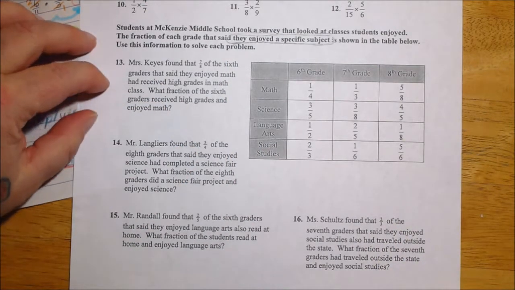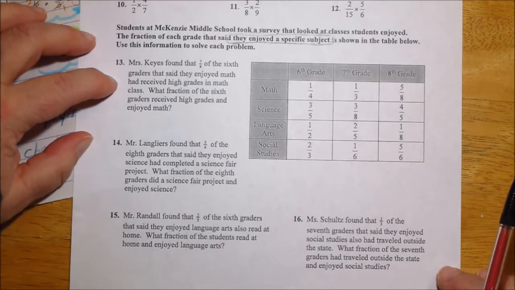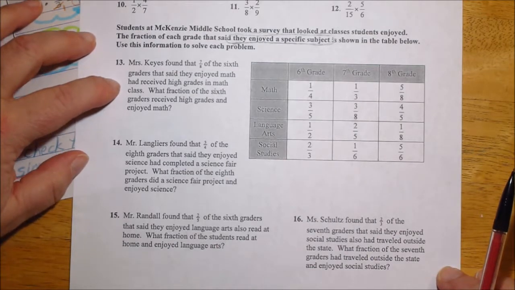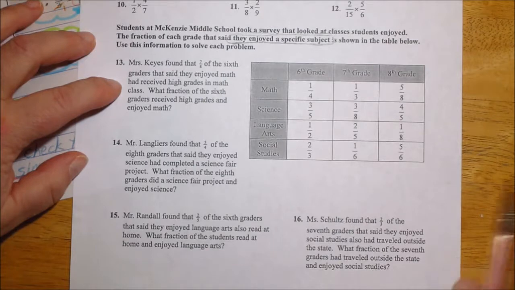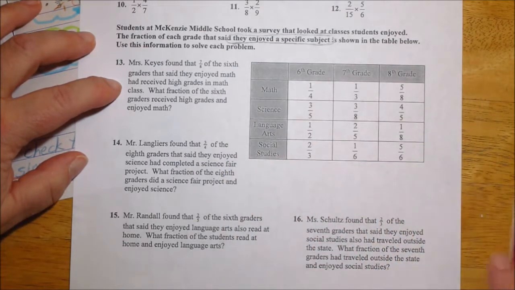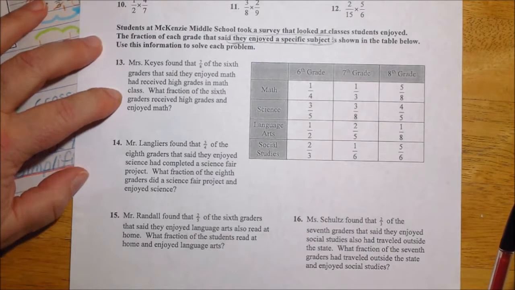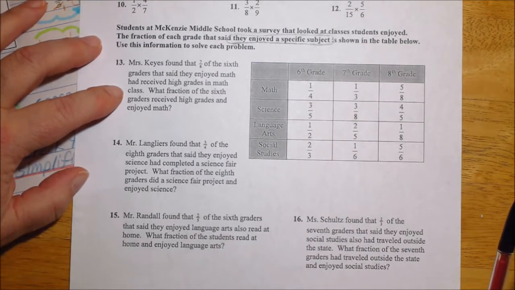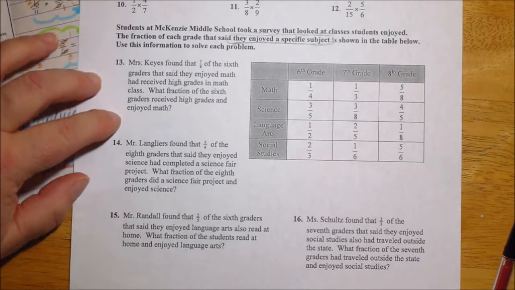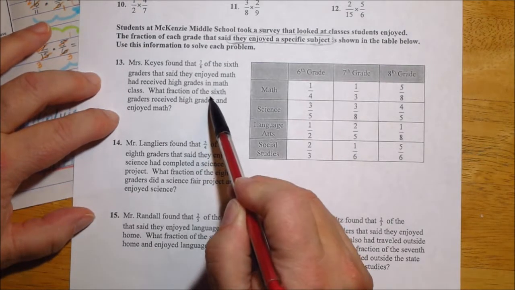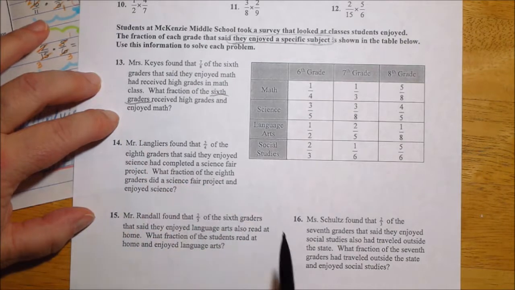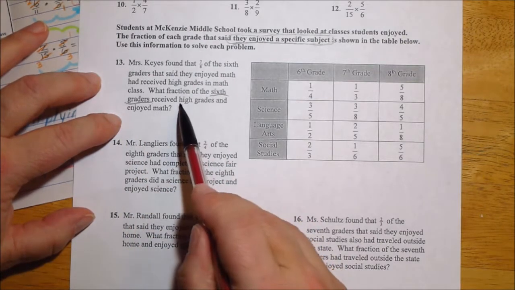So, like in number 13 where it says, Mrs. Keyes found that 7/8 of the 6th graders that said they enjoyed math, remember they all said they enjoyed one of these subjects, that said they enjoyed math had received high grades in math class. What fraction of the 6th graders received high grades and enjoyed math?